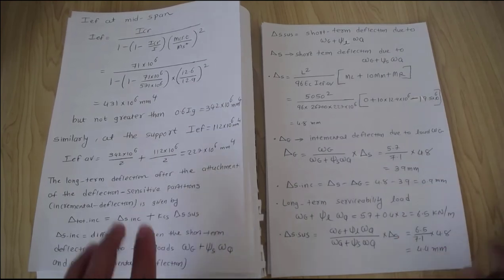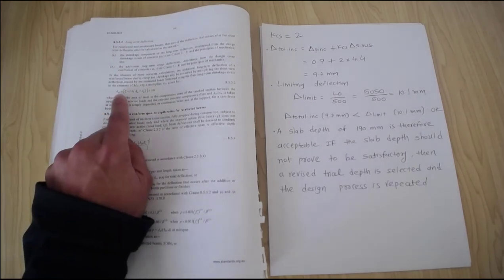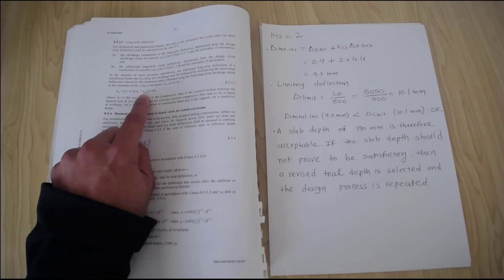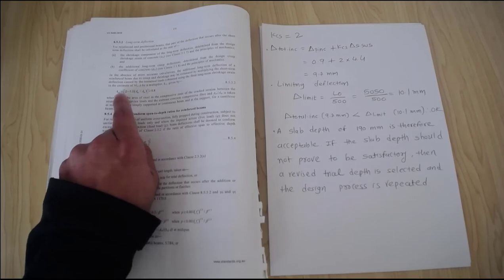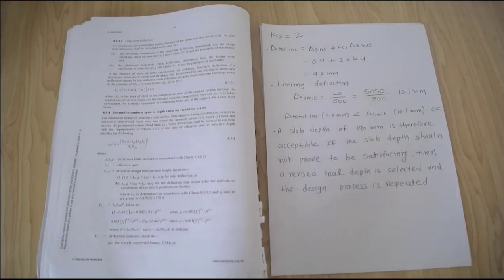So we can now calculate KCS. In clause 8.5.3.2, it is given that KCS is equal to 2 take away 1.2 times the area of the compression reinforcement over the tensile reinforcement area. We don't have any compression reinforcement, so that is 0 over the tensile reinforcement times 1.2, which is 0, so it's just 2. We had a detailed discussion of KCS in the previous videos. Here KCS is equal to 2, which is greater than 0.8, so that is okay.